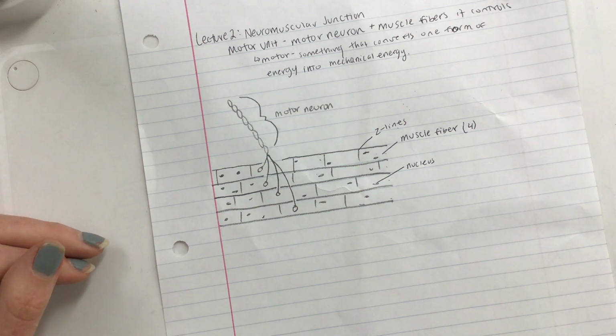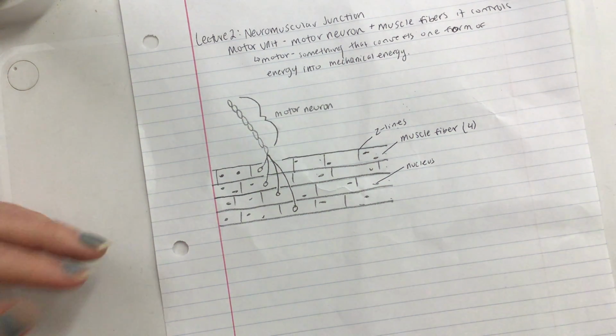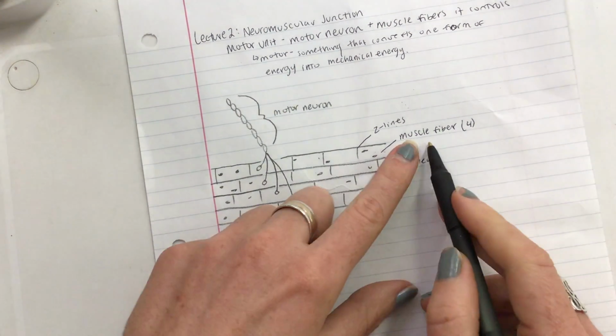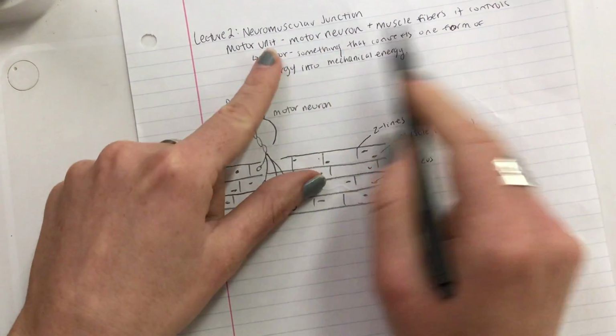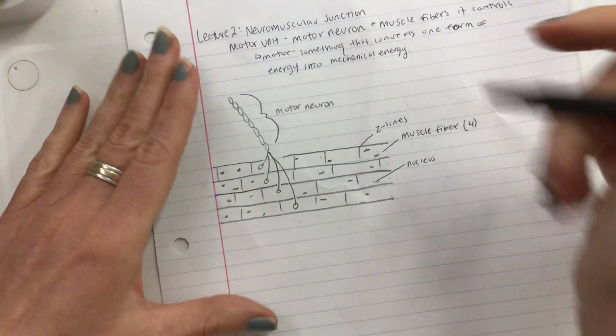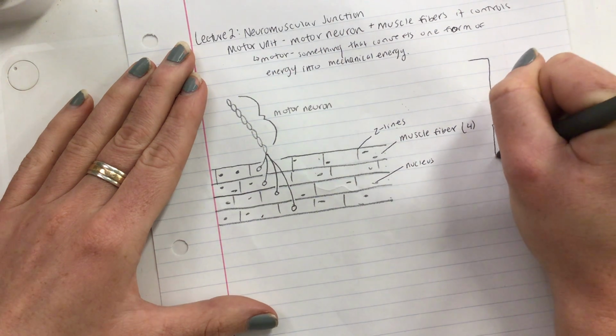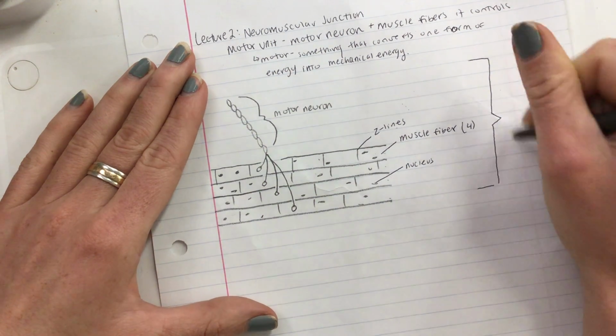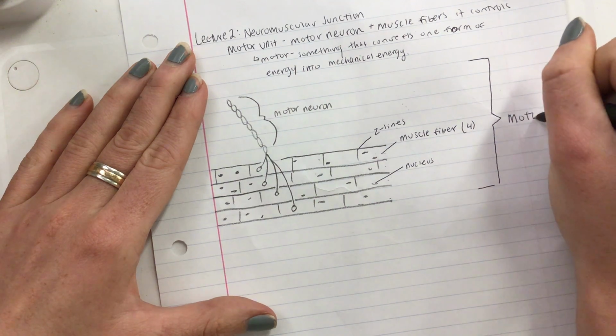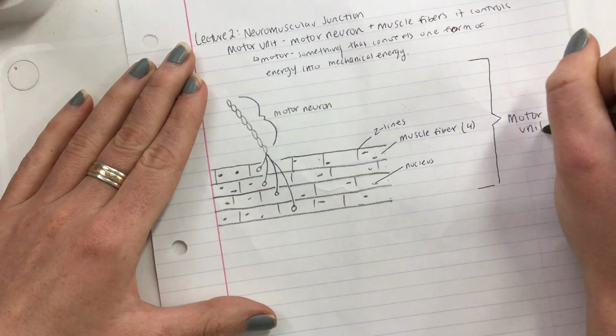Okay, so let's see what else we need to label. This entire thing with a muscle fiber and a motor neuron is a motor unit. So that will be a good thing to label next. Just box this all in. Motor unit.